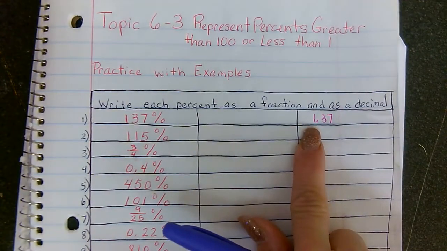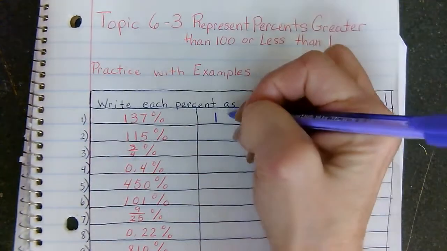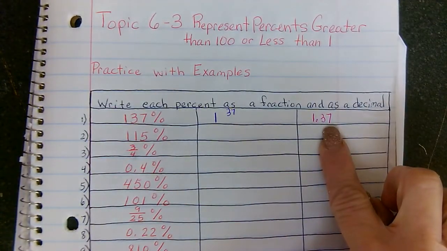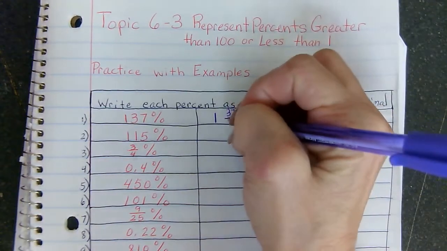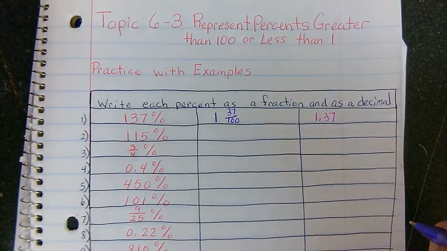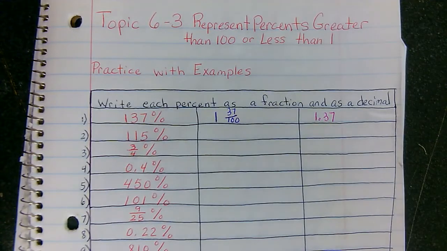Now, the good thing about doing this first is since I'm going to have a mixed number, the number in front of the decimal is your whole number, and that is 1. And then 37 goes over top of, 7 is in the hundredths place, so it goes over top 100. Now, if you needed to, you would simplify from here with the fraction, but in this case, this one's already simplified. So let's continue with the next one.